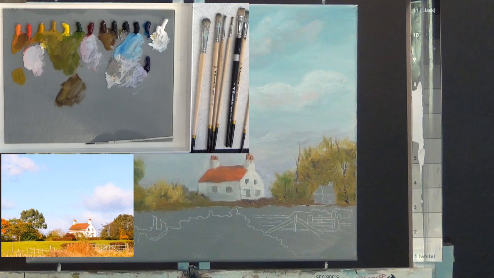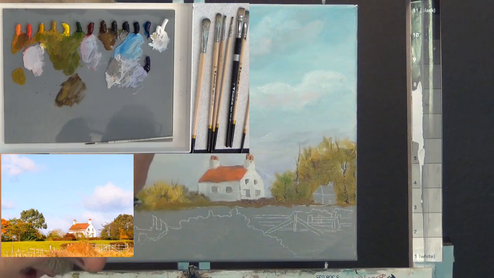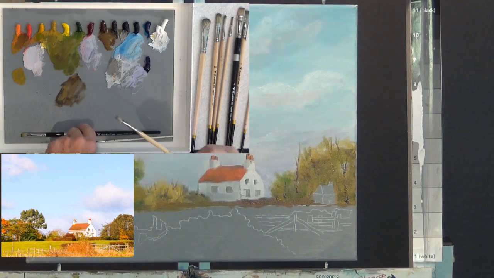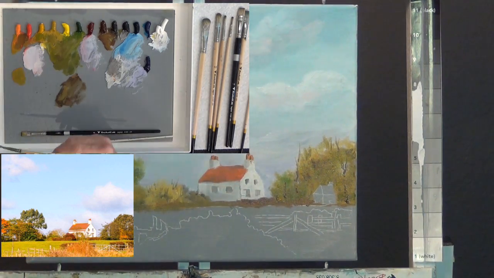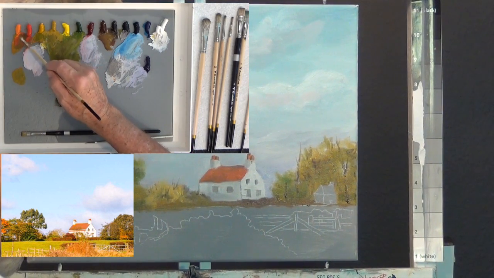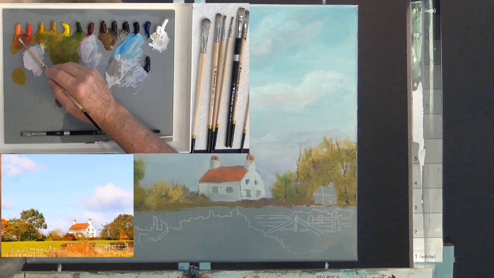Might as well put that little house in while I've got my number 4 flat. Come back and get this color if I can find that color for the roof. It was cad red and cad yellow with a little bit of brown in it.